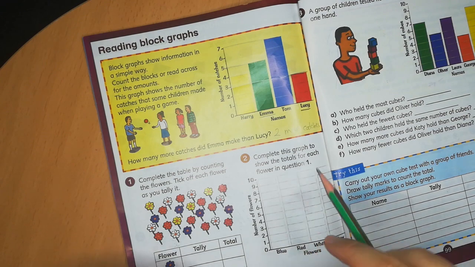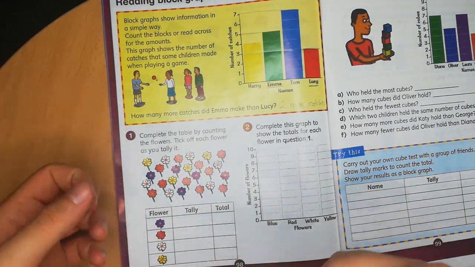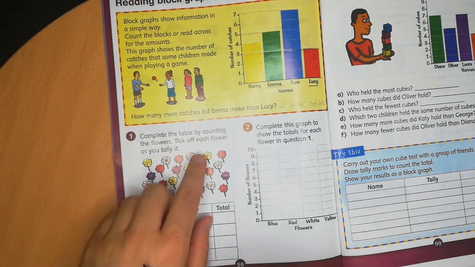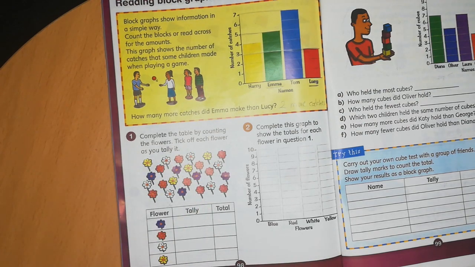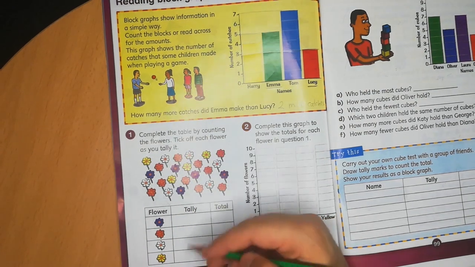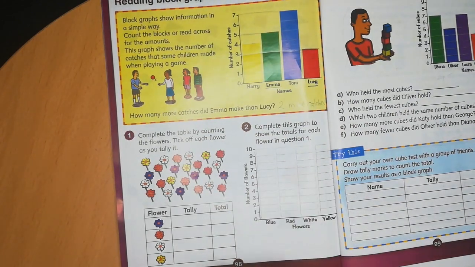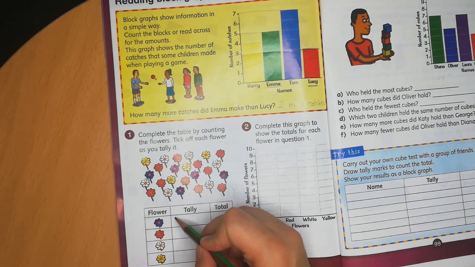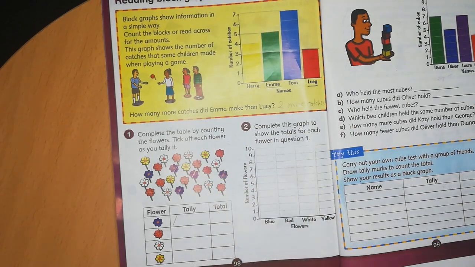Okay, so let's take a look at different ways we can use block graphs to read more information. Complete the table by counting the flowers. Tick off each flower as you tally it. So we want to tally them, and then we're going to write the number right here. So let's go ahead and try this out. The purple flower, so how many do we have? 1, 2, 3, 4, 5.